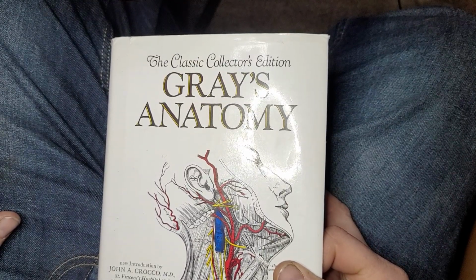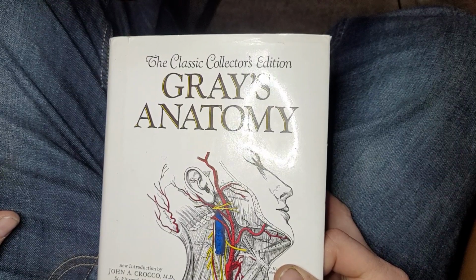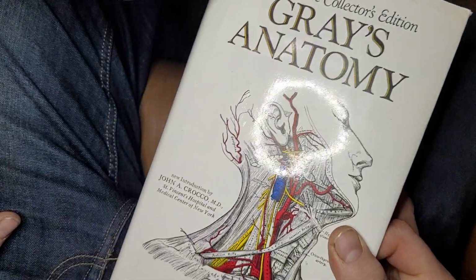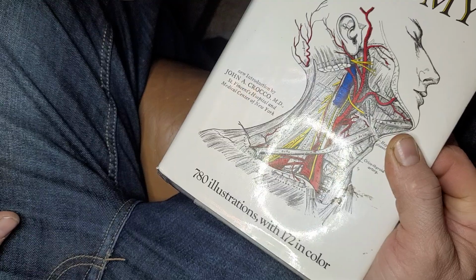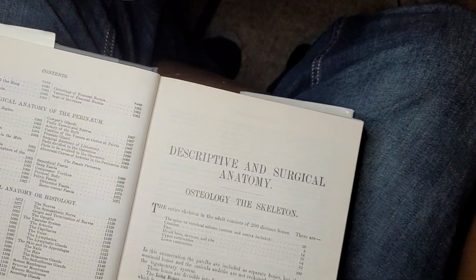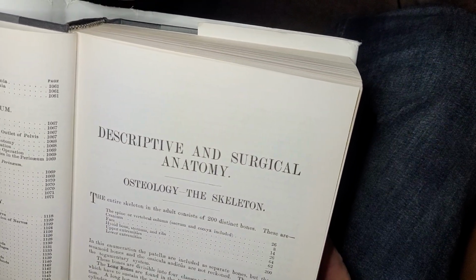Today, we will begin our classic book series with the Classic Collector's Edition of Gray's Anatomy. This has 780 illustrations with 172 in color. Descriptive and Surgical Anatomy.